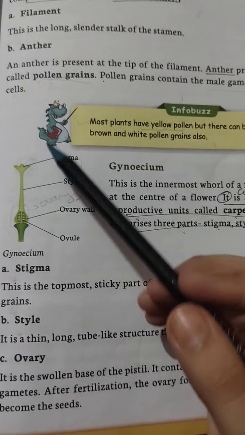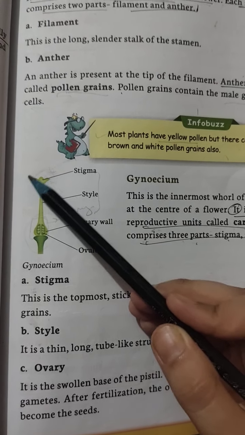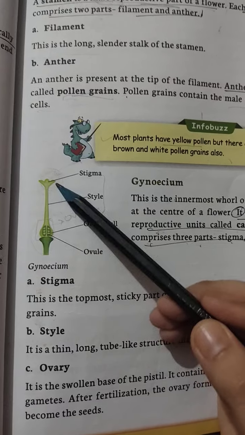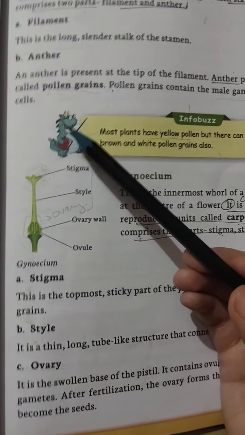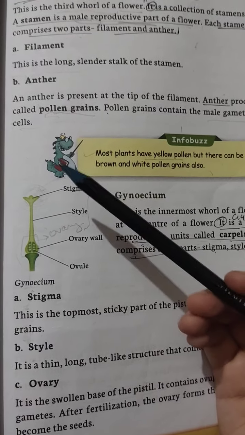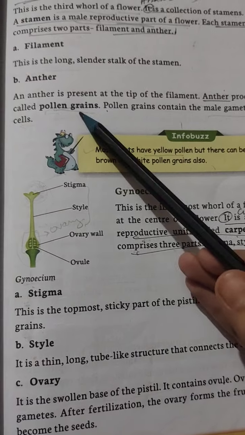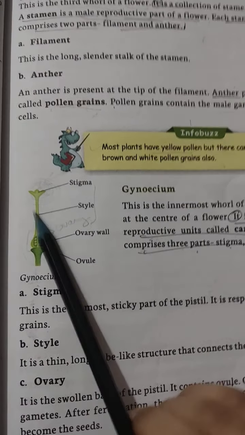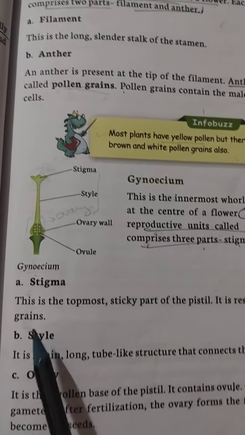We know what is reproduction. Reproduction is the fusion of male and female gametes. So this portion is the part of the female reproductive system. You know, gynoecium is the female reproductive organ, and androecium produces pollen grains. You know, anther was producing pollen grains. So the pollen grains come and stick to this sticky portion that is called stigma. So the function of stigma is that it is responsible for receiving the pollen grains.